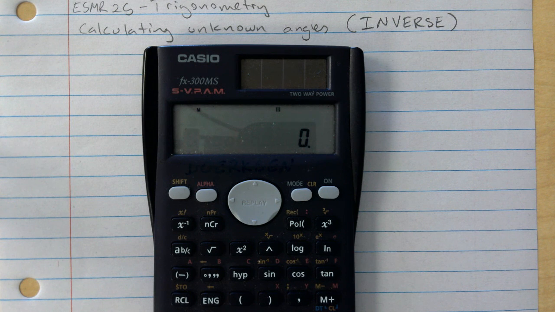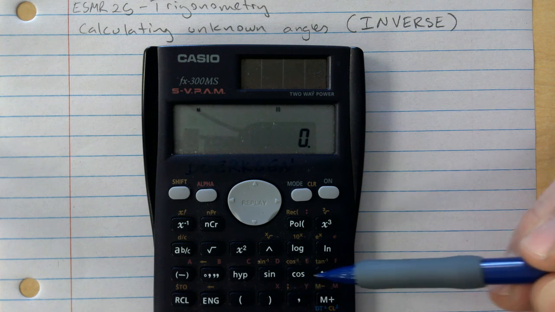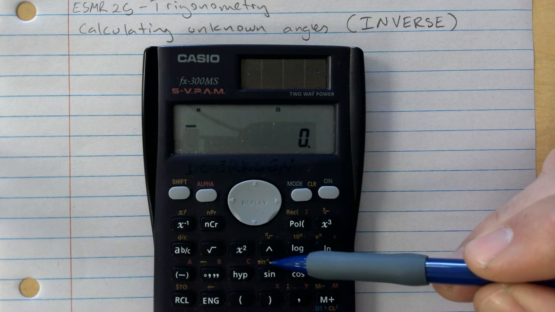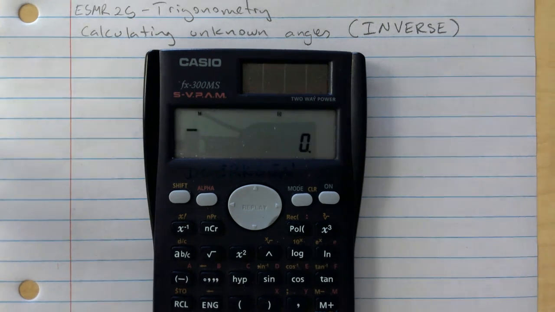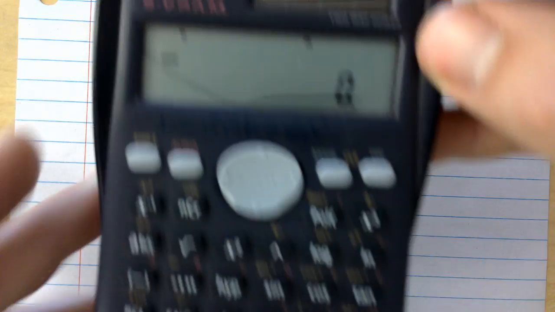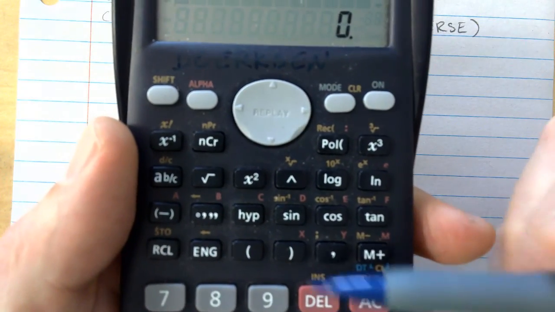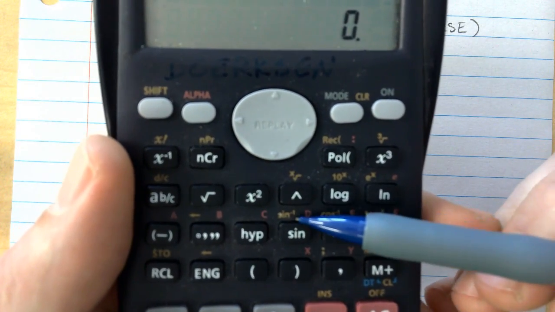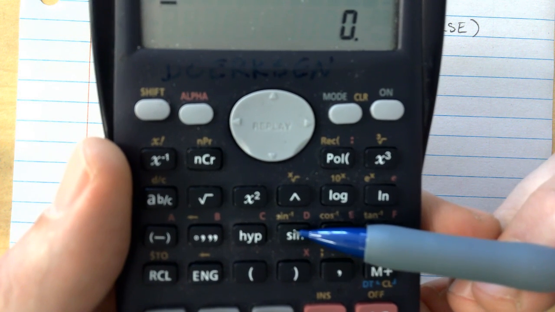Sine, cos, and tan. Sin, cos, tan. And above them, you should have, and I will zoom in a little bit or just bring my calculator up to you, right? You should see sine with a little -1 above sin.